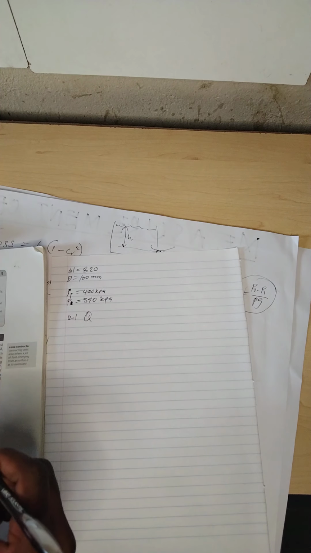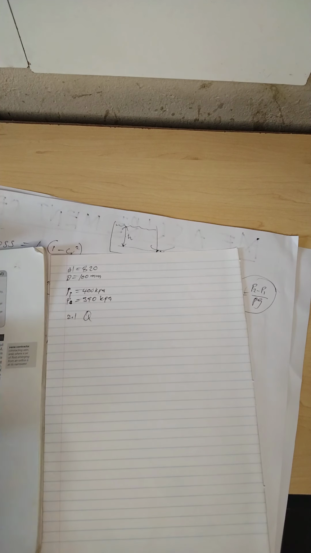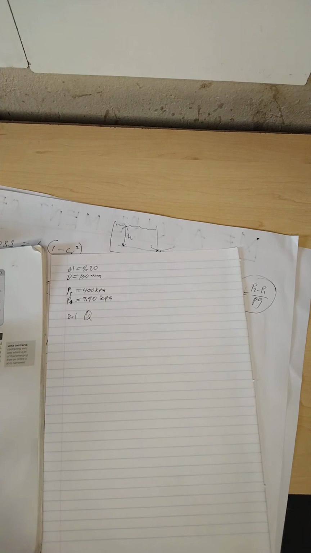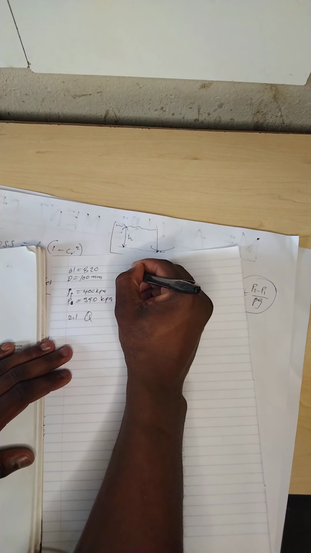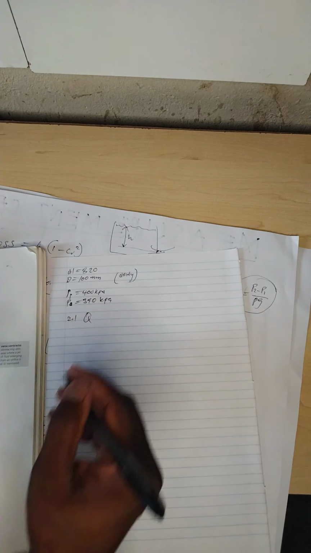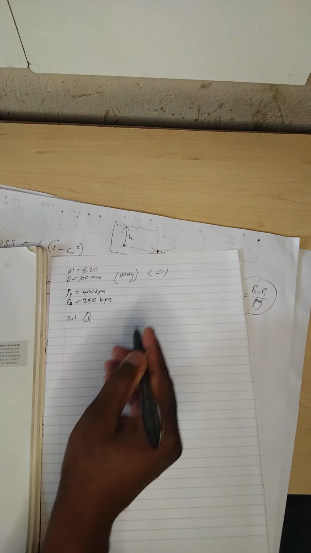They need Q in the pipe if the coefficient of the pitot tube is unity. The reason I want us to do this is to explain this thing. The pitot is unity, so we're going to write unity here. When they say unity, they're actually saying that your constant, or your coefficient, is 1.